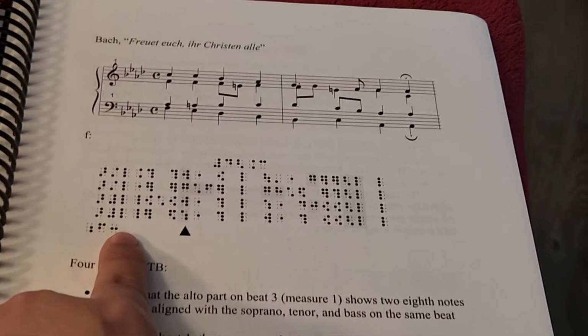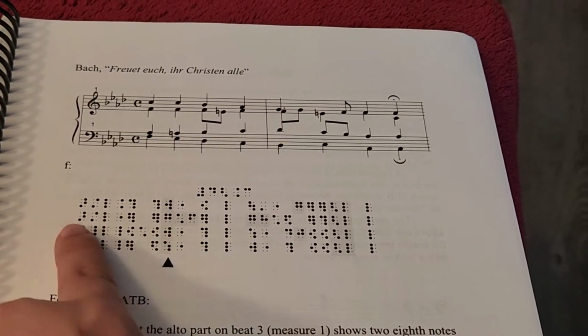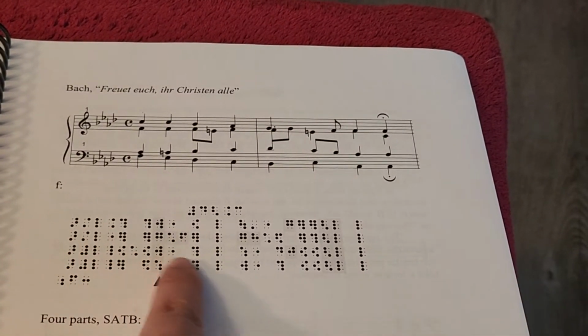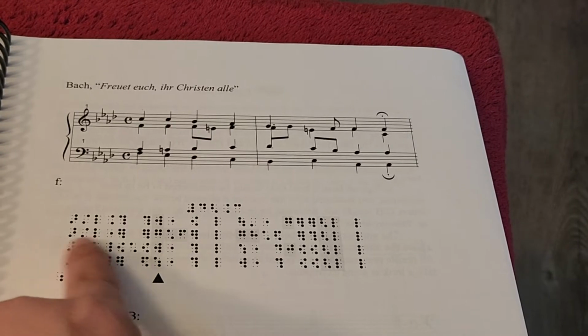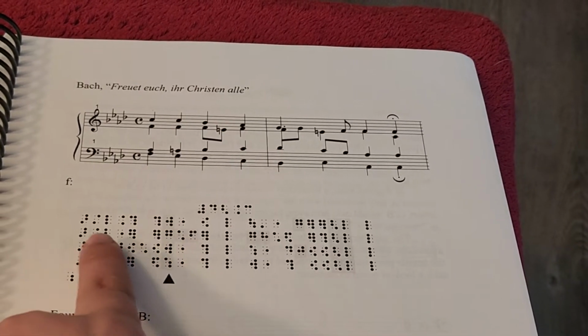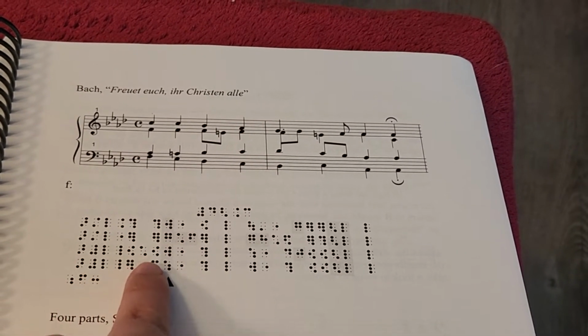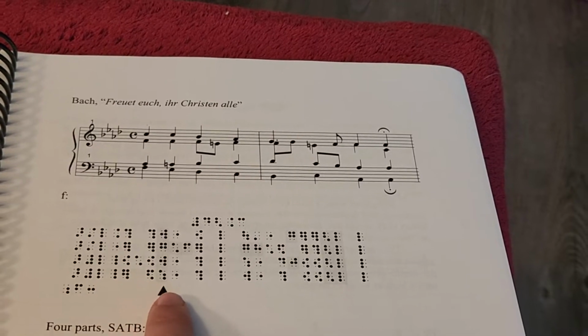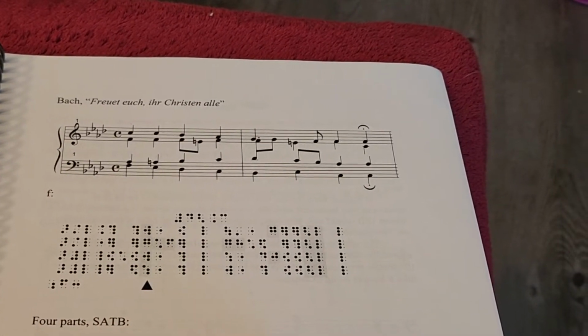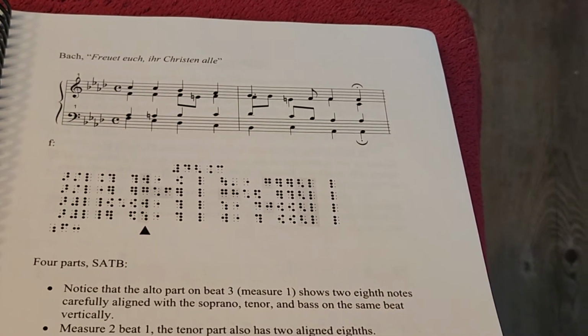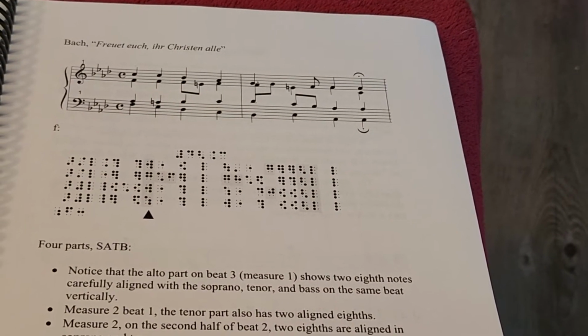Now here, it looks like they have the voices written out in, I guess, like each voice part on its own line of Braille, so that's interesting. This is the first time I'm looking at this, so I'm finding this extremely fascinating.